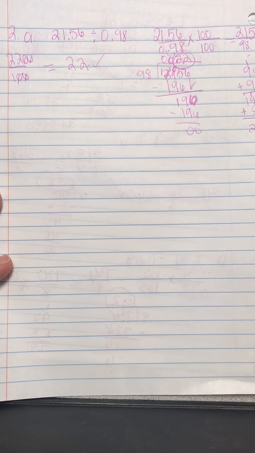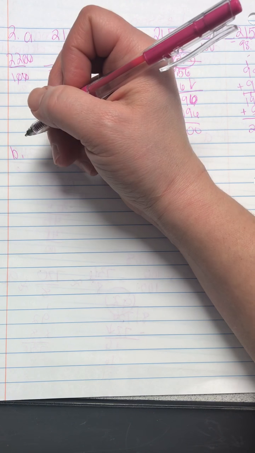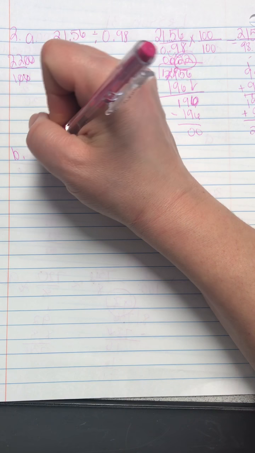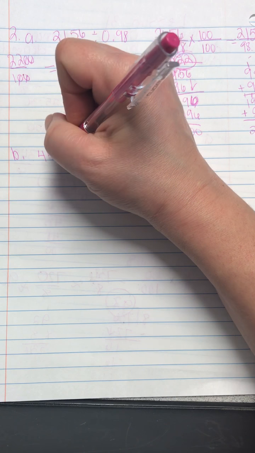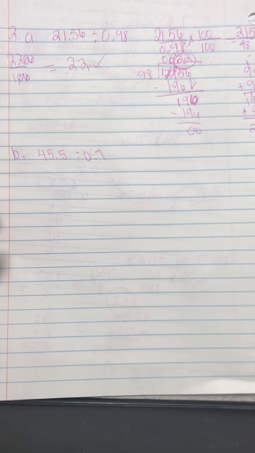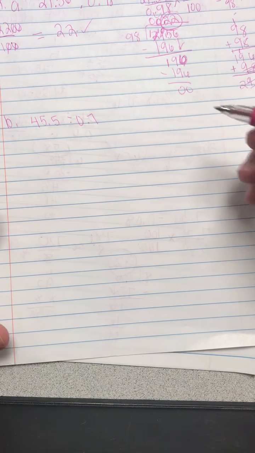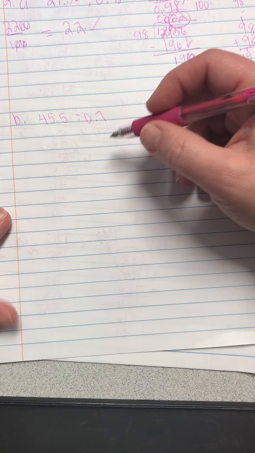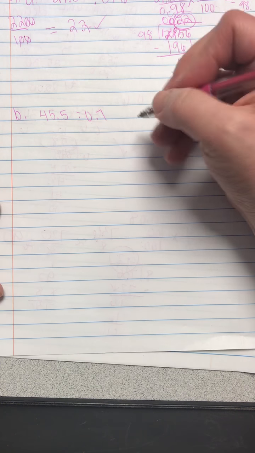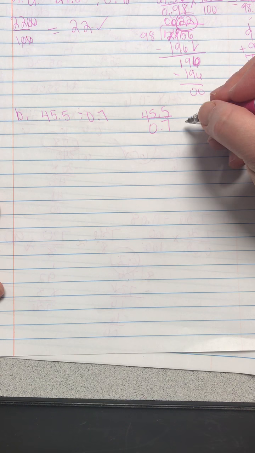All right, so let's go ahead and look at B. Problem B is 45 and 5/10 divided by 0 and 7/10. Oh, thank goodness. We're back to those single digits in the divisors. That was getting tricky. All right, step 1, say it with me. Step 1, write it as a fraction. Step 2, get rid of the decimal.